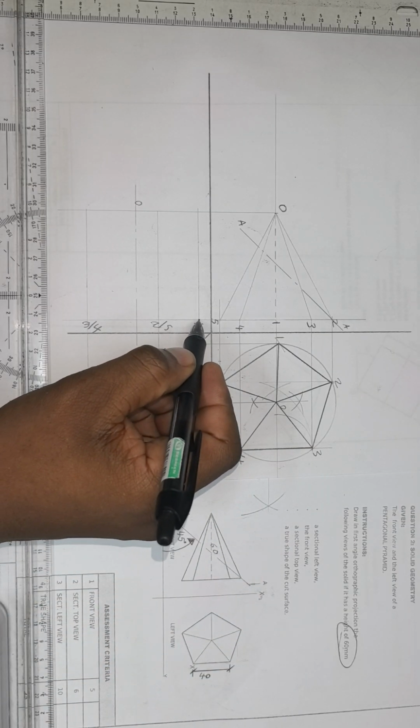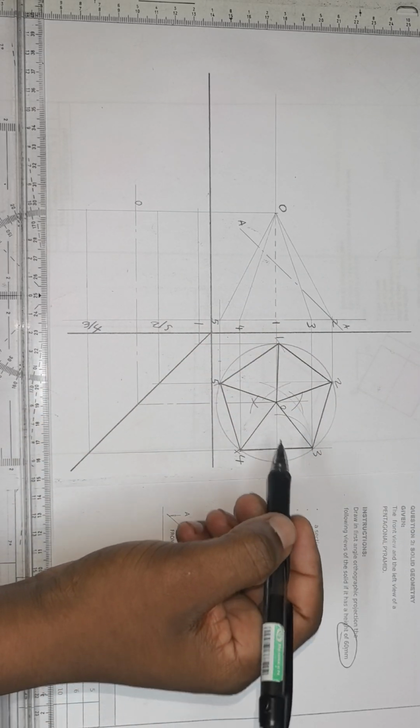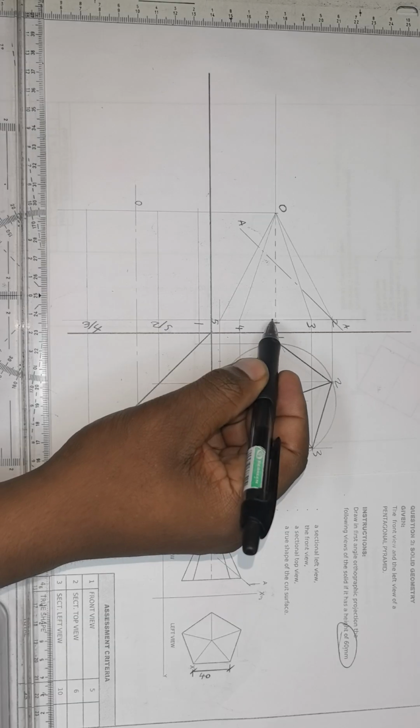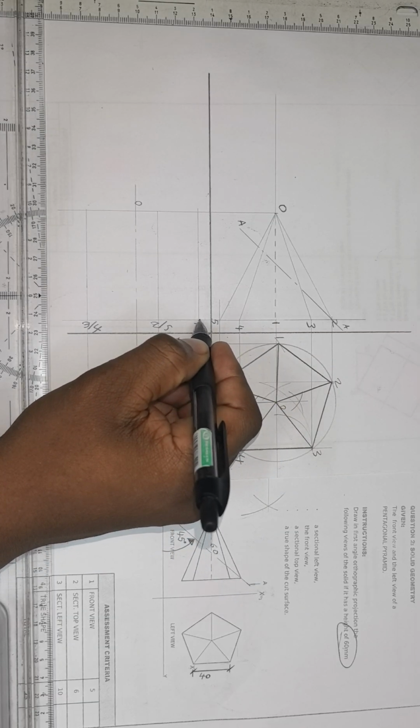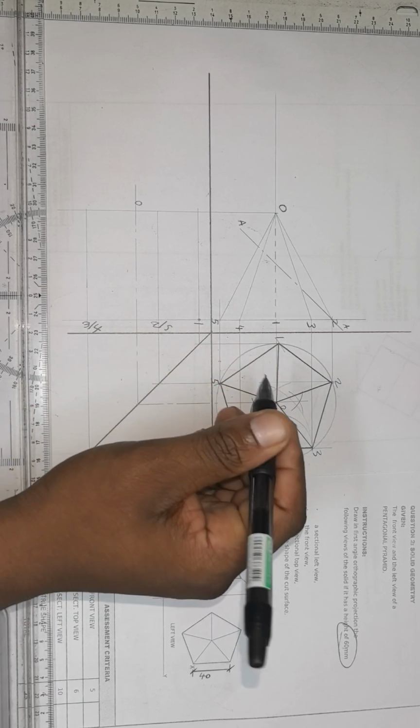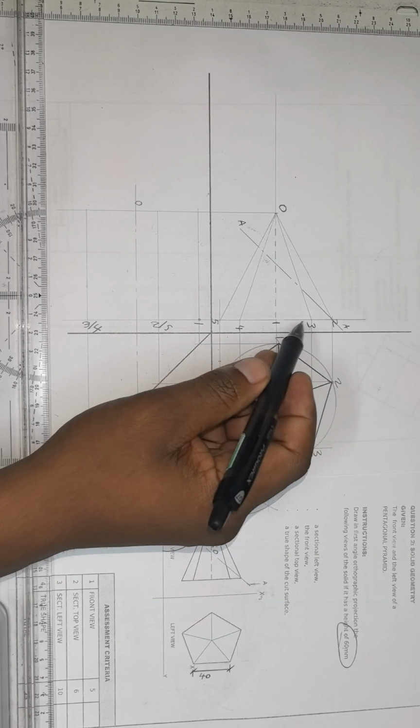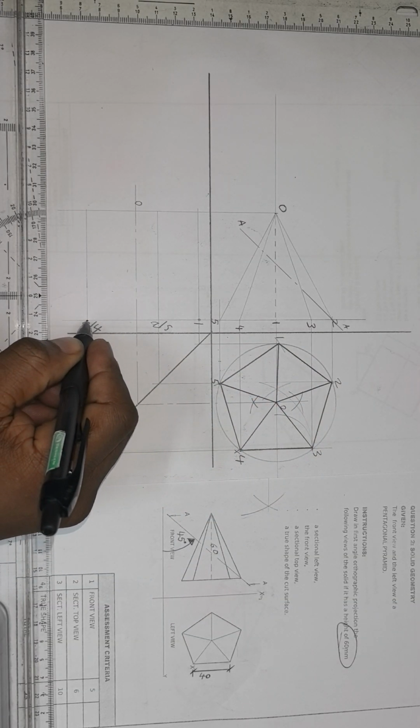You'll check from what you have there. You can see our 1. As you follow 1 and 1 here, you're going to have 1. Then you have 3 and 3.